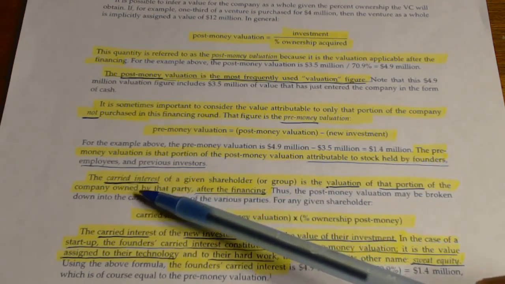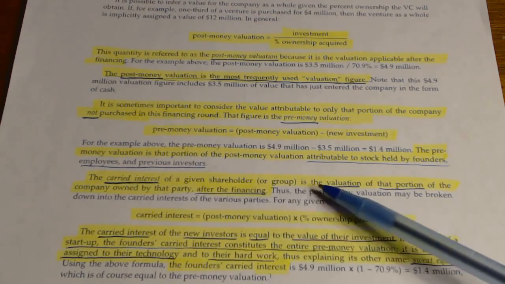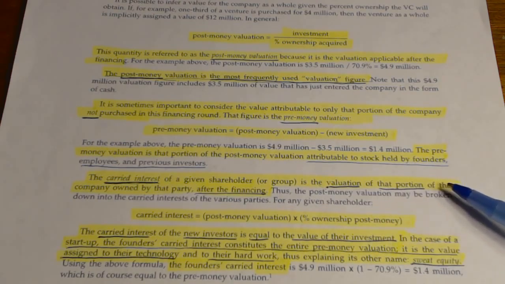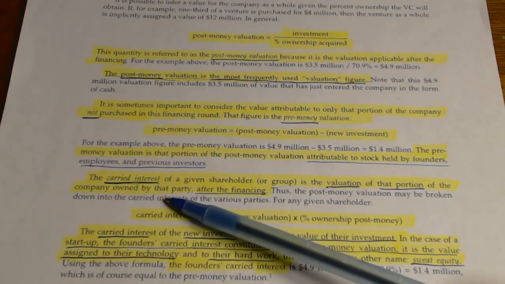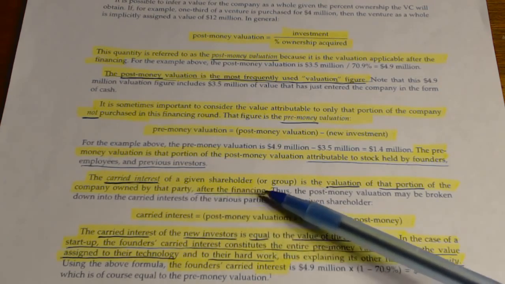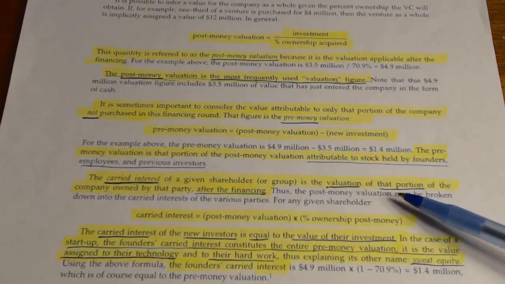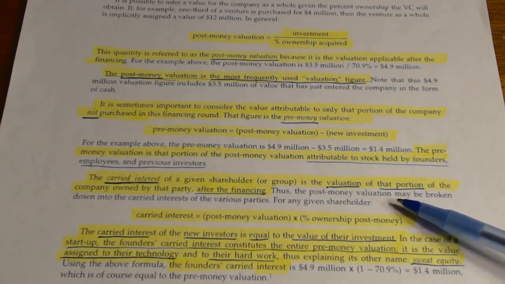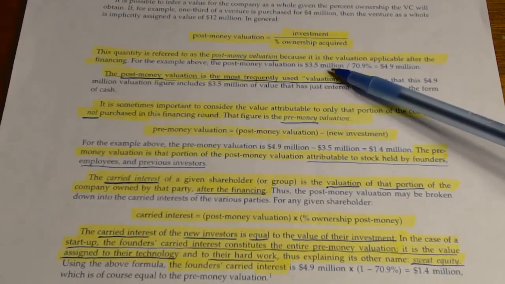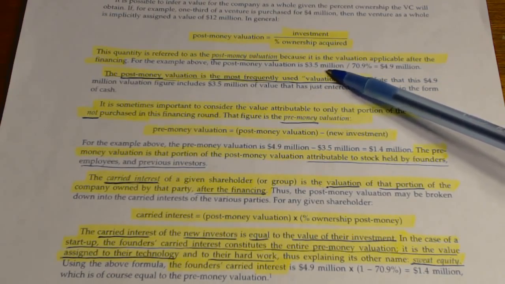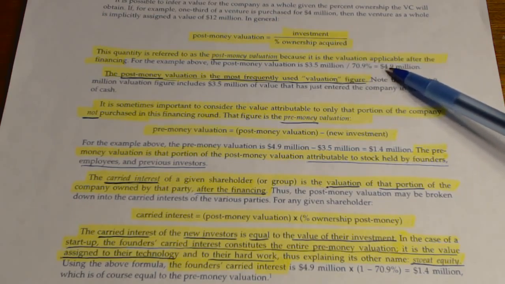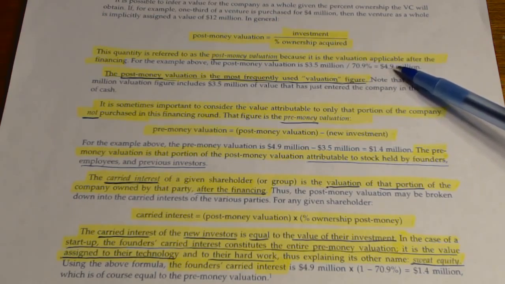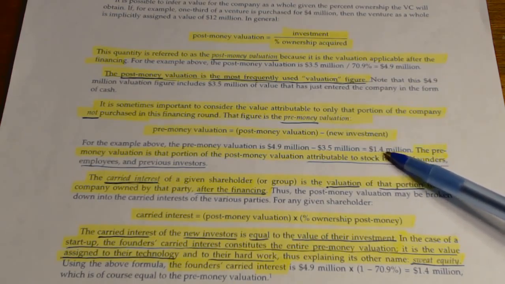Okay, so it says the carried interest of a given shareholder or group is the valuation of that portion of the company owned by that party after financing. So in the case of the VC, after financing, in this case where there's a 3.5 million, his is still worth 3.5 million. But there was really no valuation given beforehand for the founders. So now it's 1.4 million, which is what's called their carried interest.